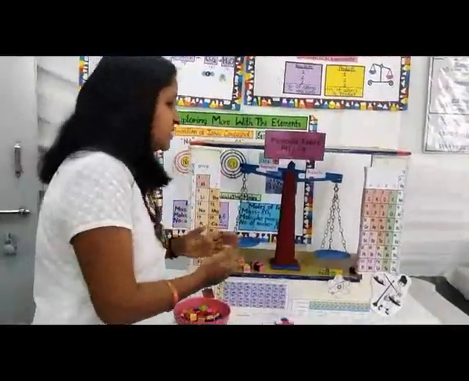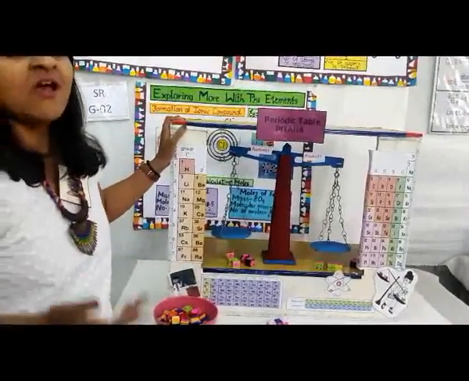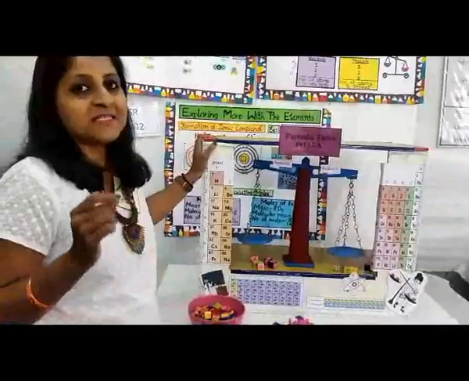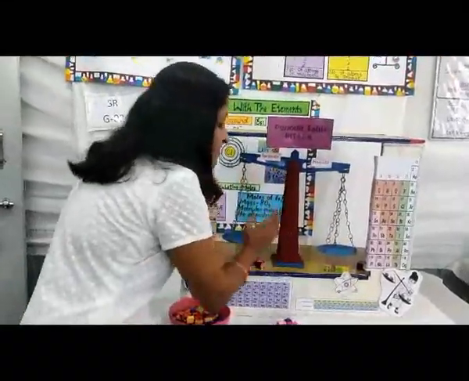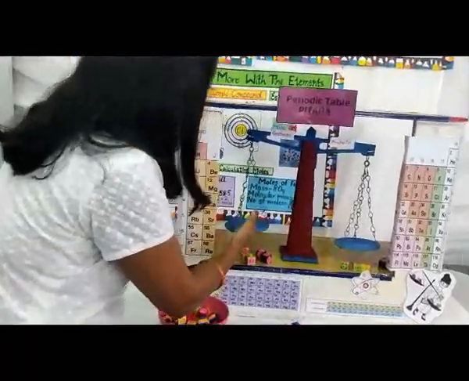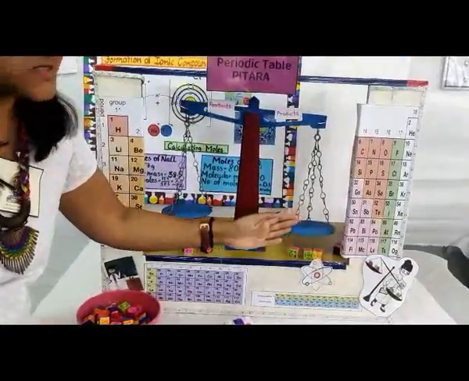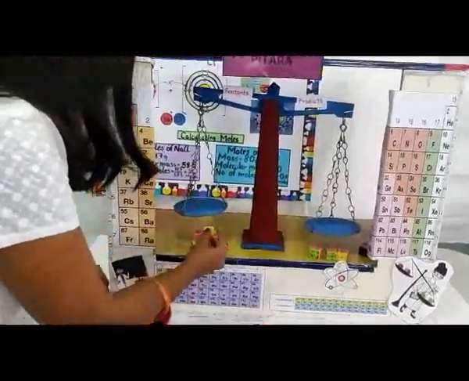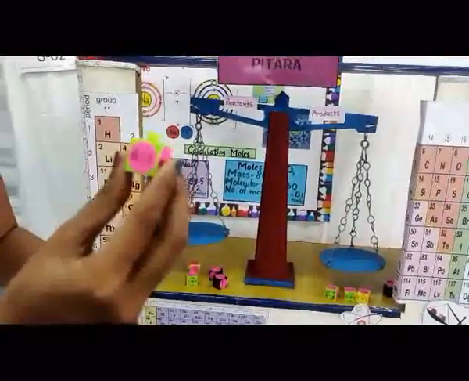In this model we will be dealing with various concepts of chemistry. One of the concepts is balancing chemical reactions. To present that, I have put an actual balance over here. One side of the pan balance shows the reactants, the other side shows the products. What we have taken here is some cubes which have information about the elements written.